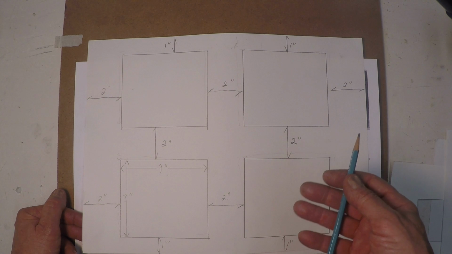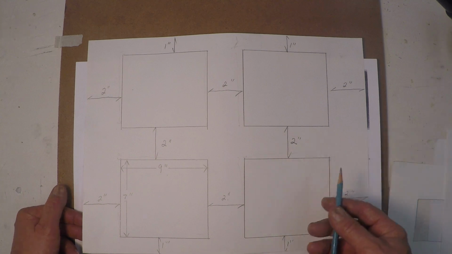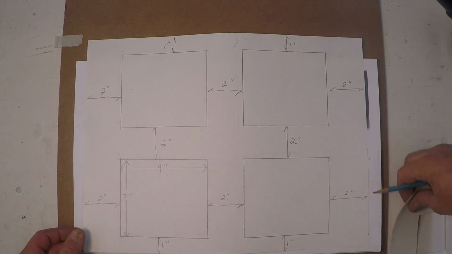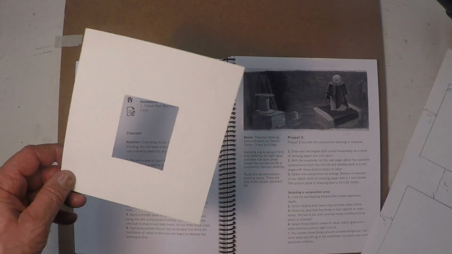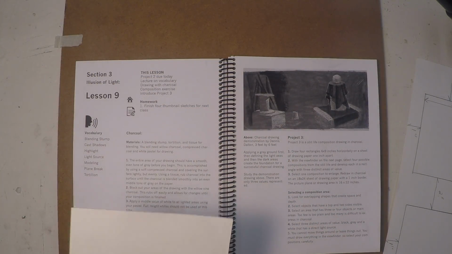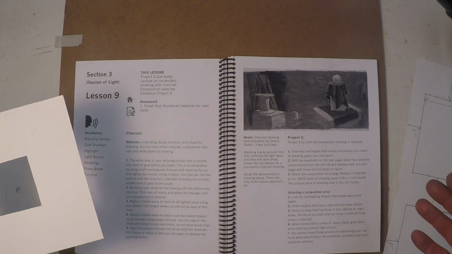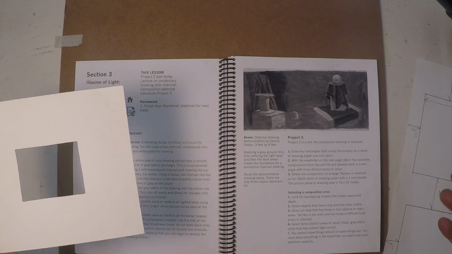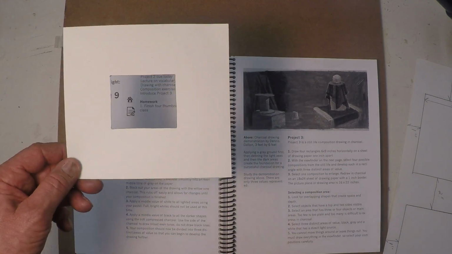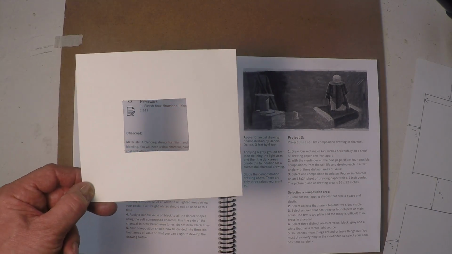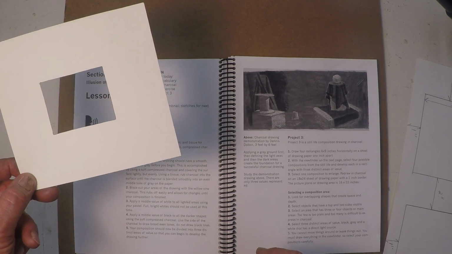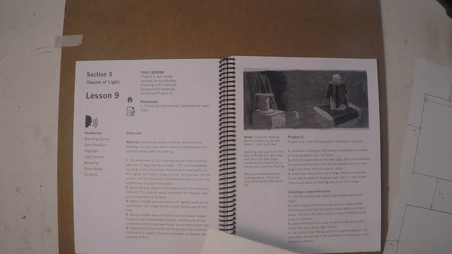You can lay it out in pencil, that's all right. Then you're going to use your viewfinder, and you're going to use the still life that you have available to you in the classroom to select 4 compositions.